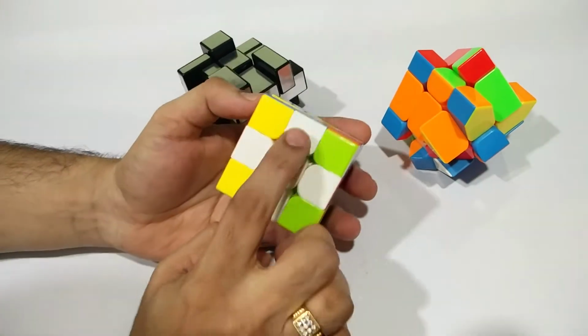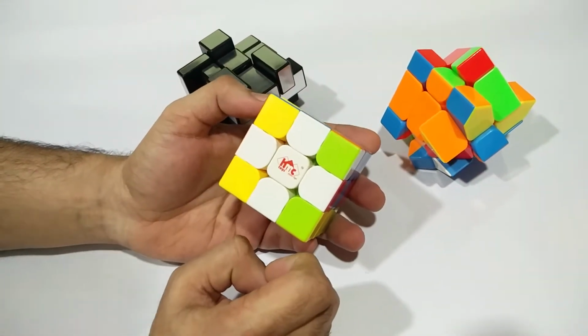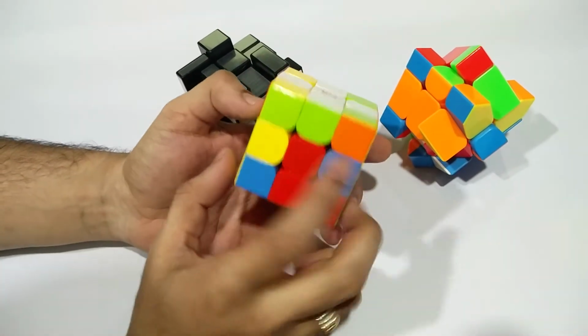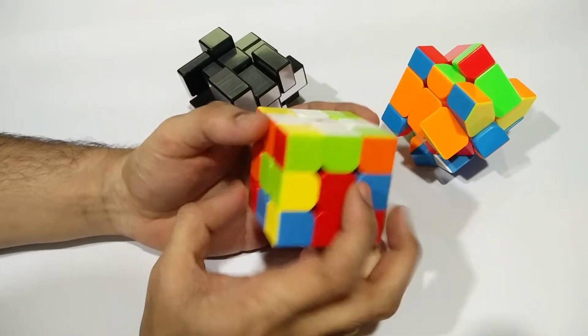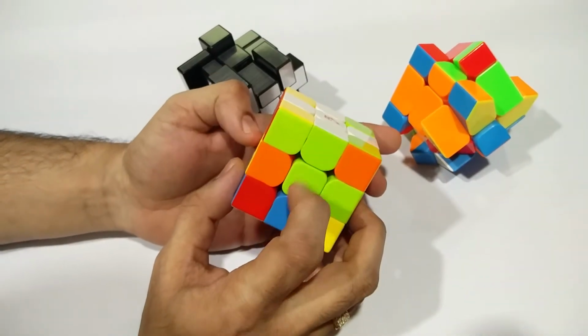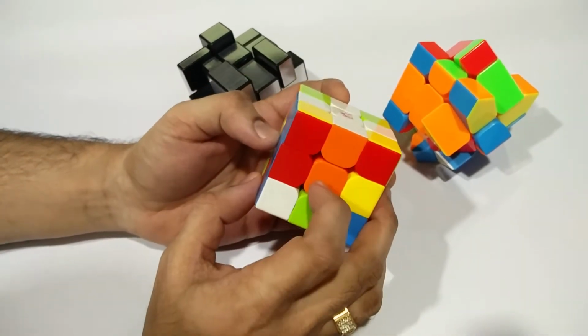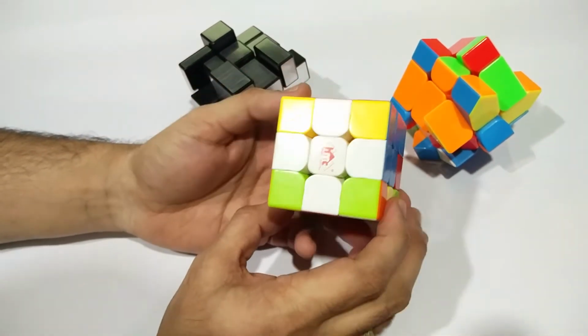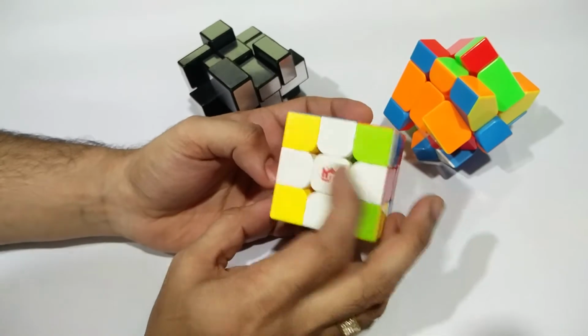So now you can see I have created a cross, which is the first step. Now I need to align this cross with the center pieces. Like you can see, this is a green but this is red. So I can align it this way. Green, green, orange, orange, blue, blue, red, red. So the first cross we have solved.